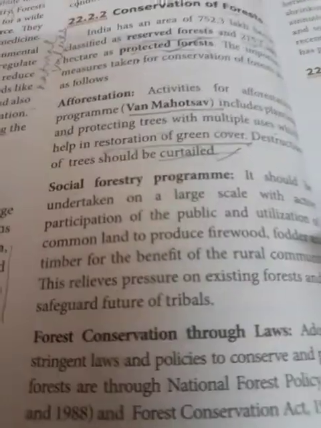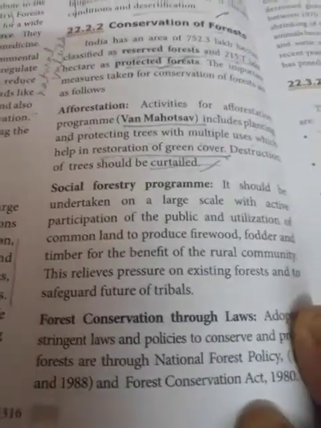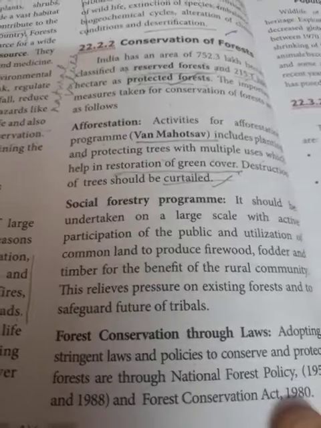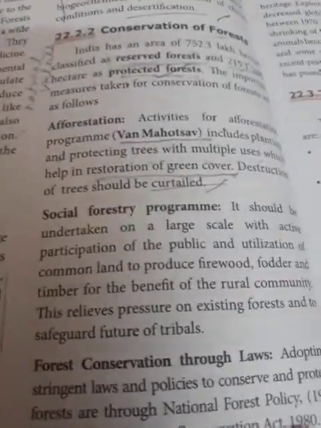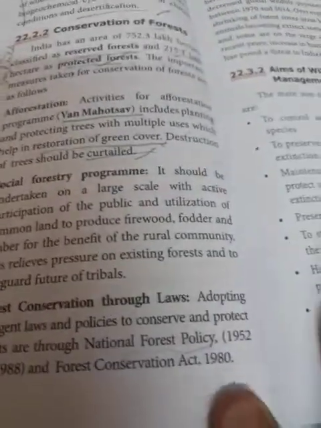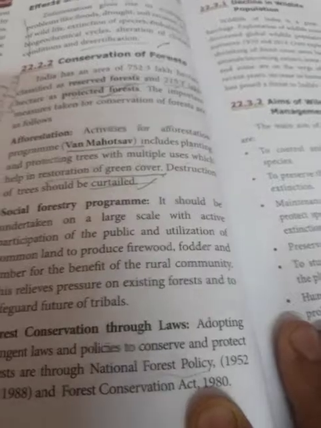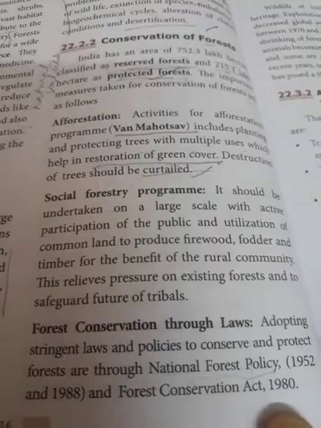Now the next process is called forest conservation through laws. Adopting stringent means strict laws and policies to conserve and protect forests, through the national forest policy. That means government should be very strict to conserve the forest by implementing these laws. The national forest policy was introduced in our constitution in 1952 and 1988, and the Forest Conservation Act laws were implemented in 1980.